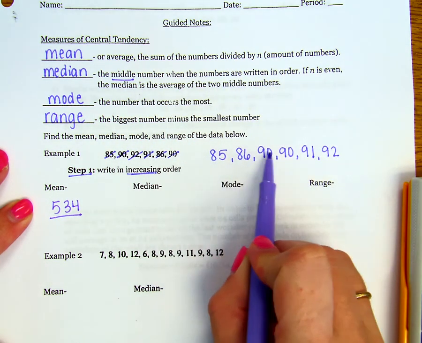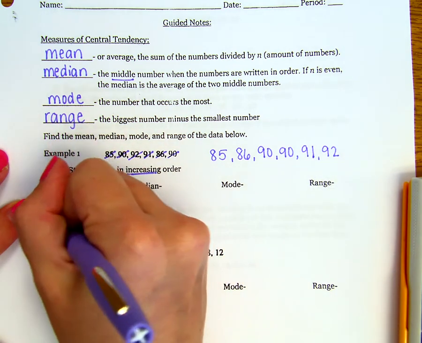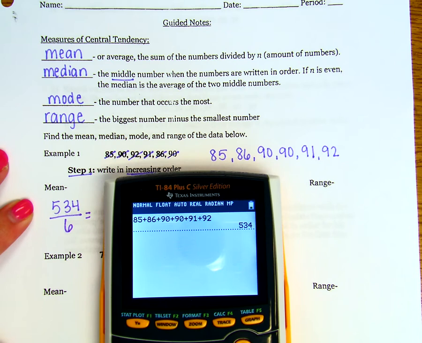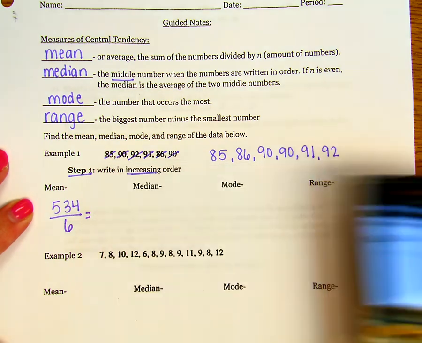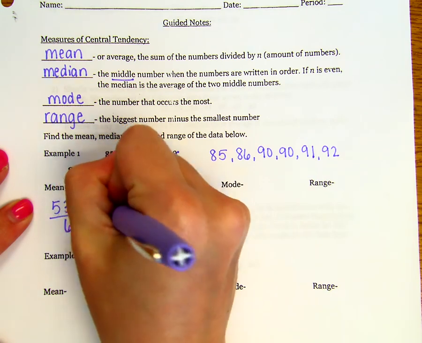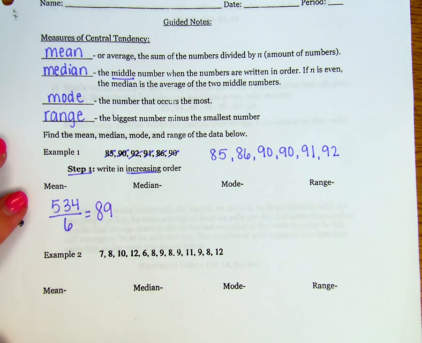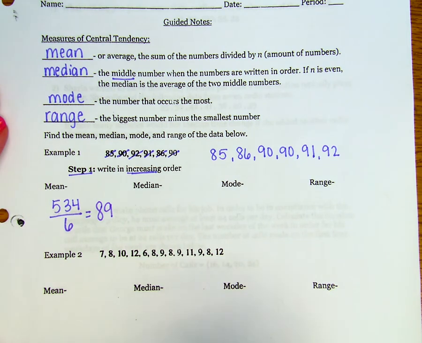So we have 1, 2, 3, 4, 5, 6 numbers. So we're going to do 534 divided by 6. So 534 divided by 6 gives us 89. If you get a decimal like 0.5, leave it as 0.5, or 0.2 or 0.7. One decimal place is okay.